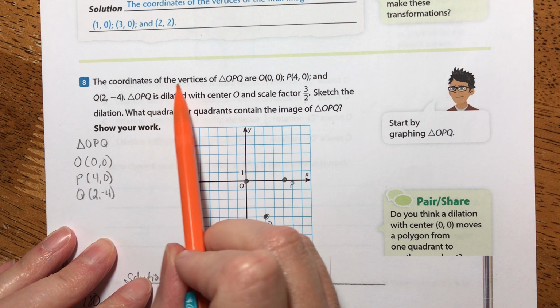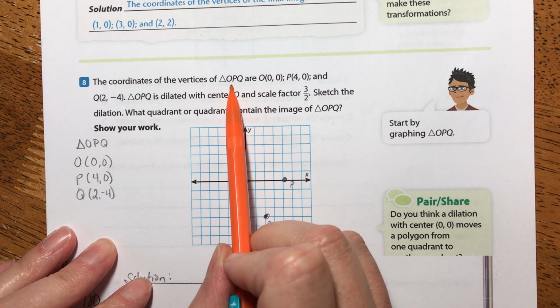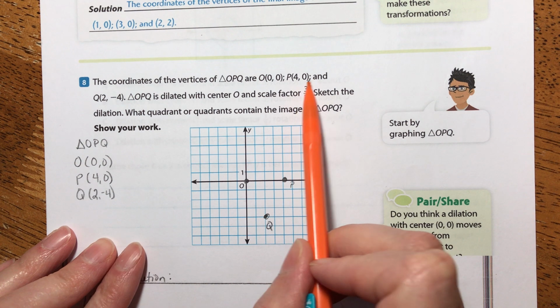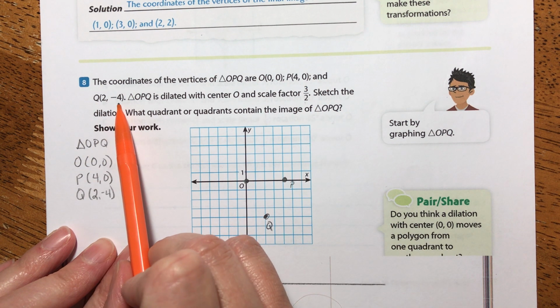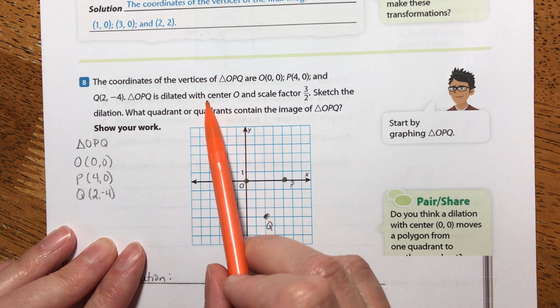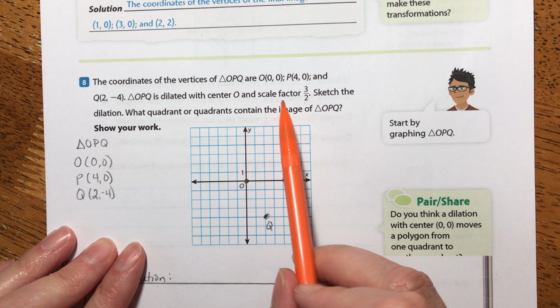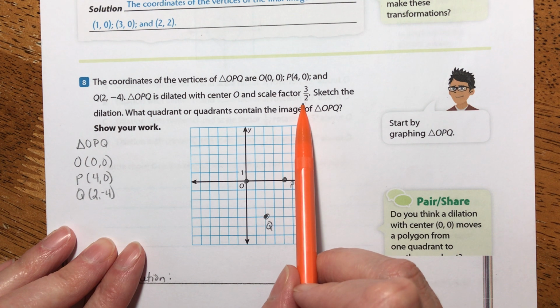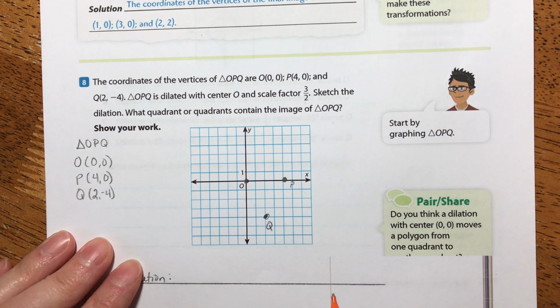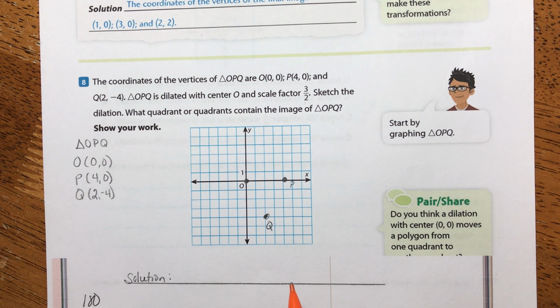Okay, let's read it. The coordinates of the vertices of triangle OPQ are O (0, 0), P (4, 0), and Q (2, negative 4). Triangle OPQ is dilated with a center of 0 and a scale factor of 3/2. Sketch the dilation. What quadrant or quadrants contain the image of triangle OPQ?